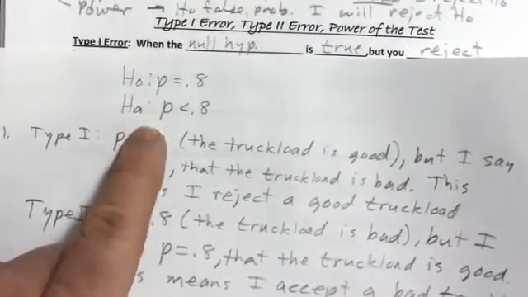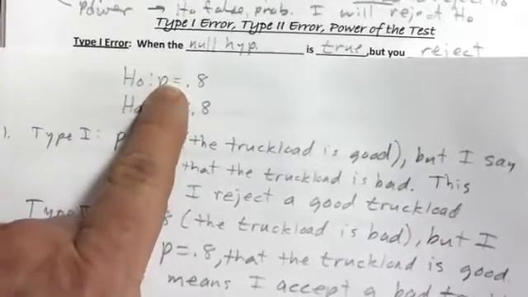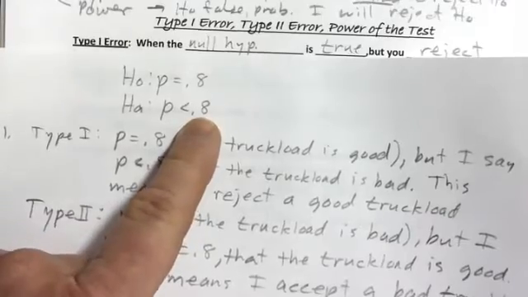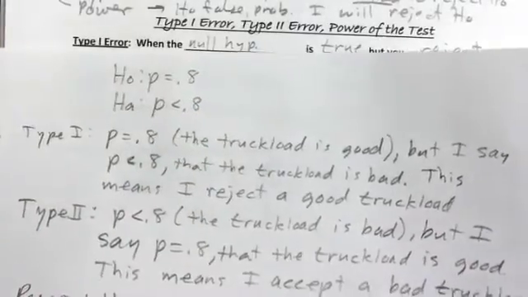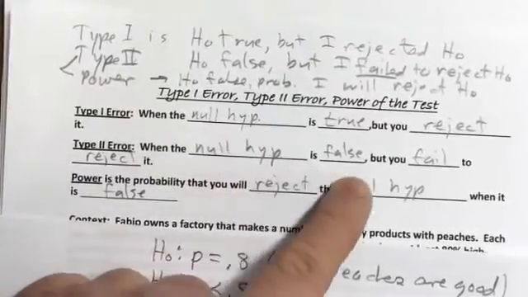So whenever you're asked to describe type 1 error, you're going to say the null is true, but I reject it and go with the alternative. All right, so what's type 2 error? Type 2 error is when the null is false, but I fail to reject it.